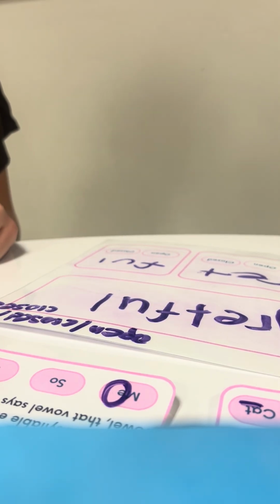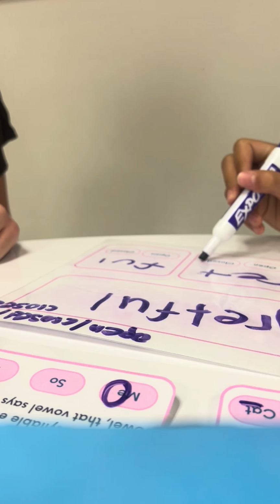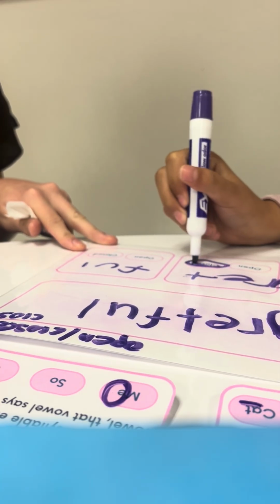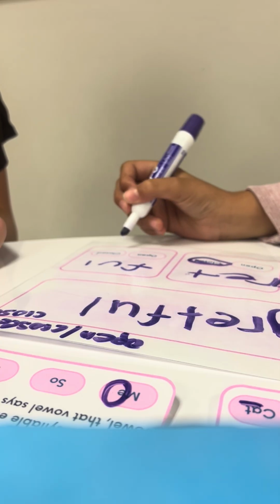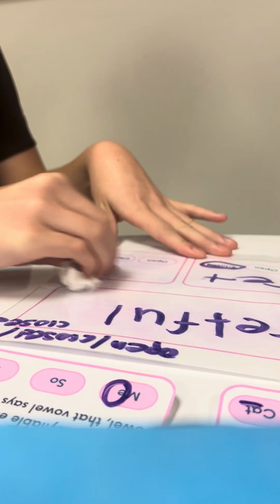Does it end in a consonant or a vowel? Consonant. So closed. Full. Consonant. So closed. Does it follow this open, closed, closed pattern? It does because it's open, closed, closed. Awesome. We're going to do one more.